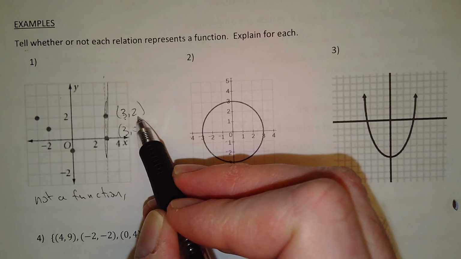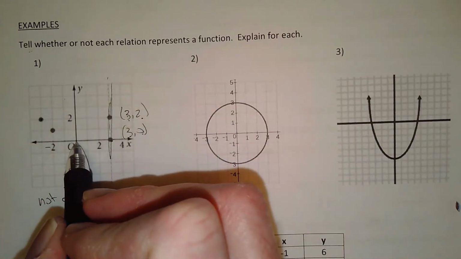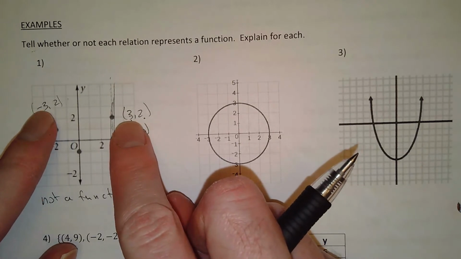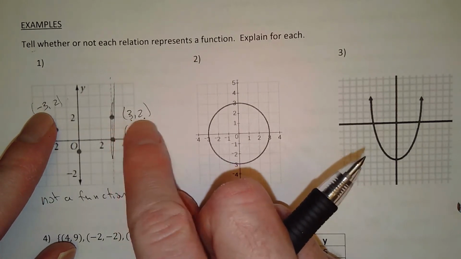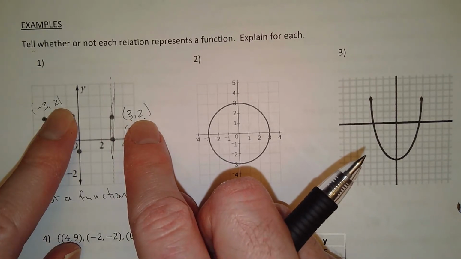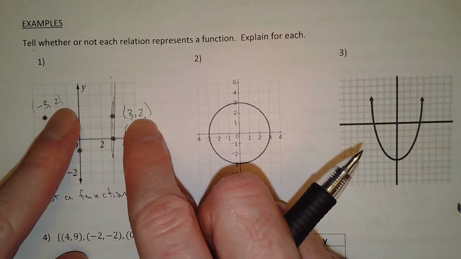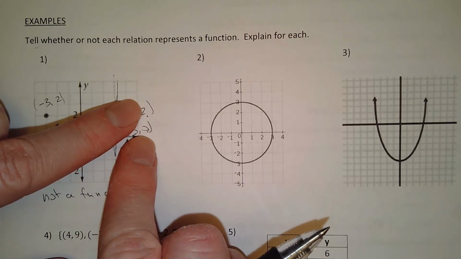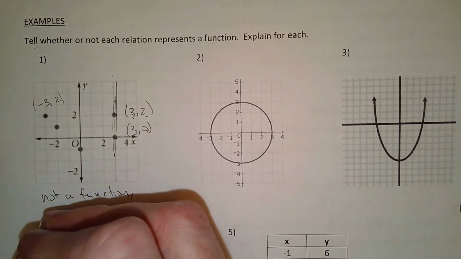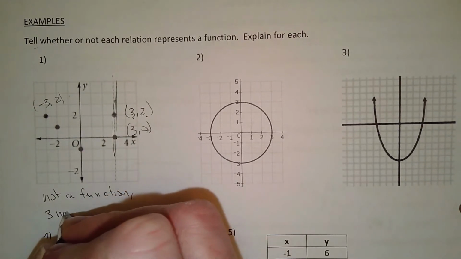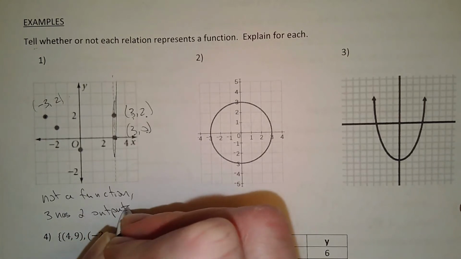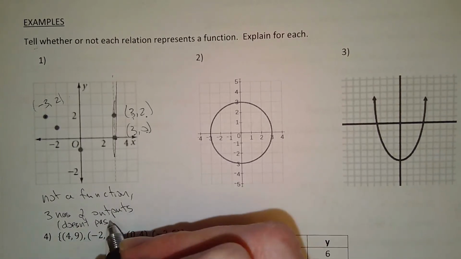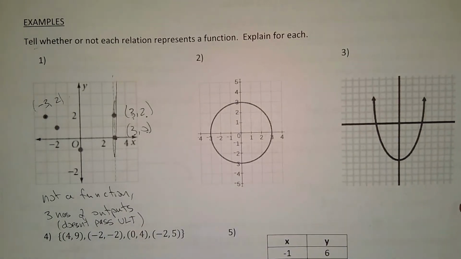But it would be okay if we look at this point right here. We've got -3, 2. These two points have the same y output, but different inputs. This would be like buying one item that costs $2 and then you buy a different item whose output is $2. That's okay. It's okay for two items to have the same output, but it's not okay for the same item to have two outputs. So that's the difference between being a function and not being a function. On this one, it's not a function. 3 has 2 outputs. You could also say it doesn't pass the vertical line test.